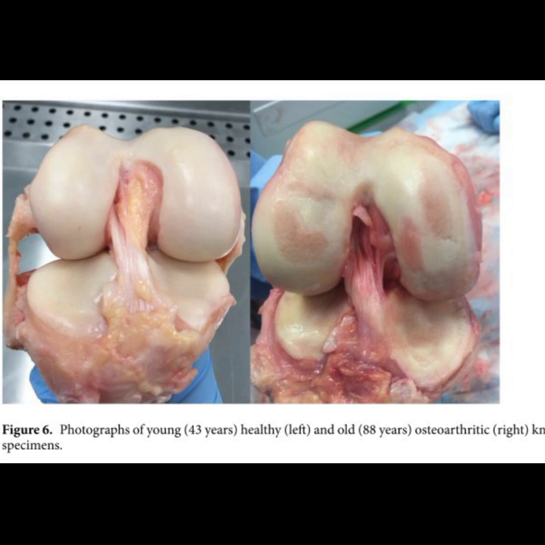So cartilage, we said, is a connective tissue, is it? And what do we know about all connective tissues? We know that their ECM, their extracellular matrix, is so abundant.